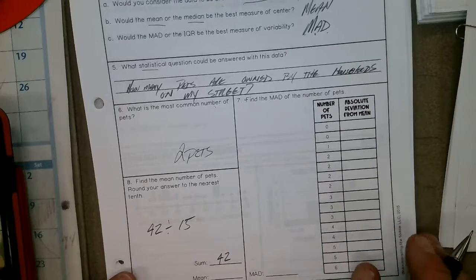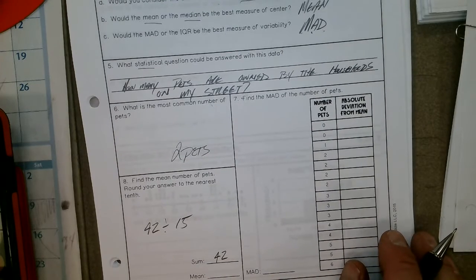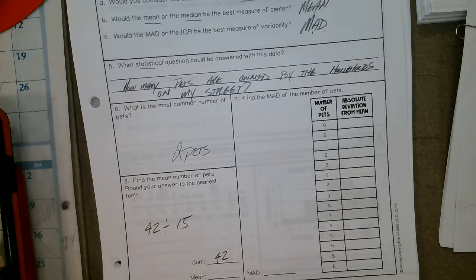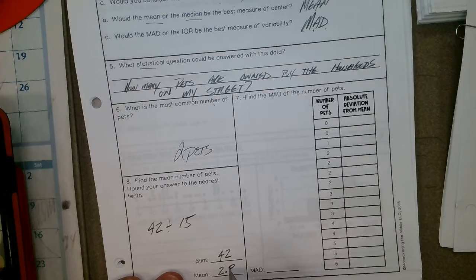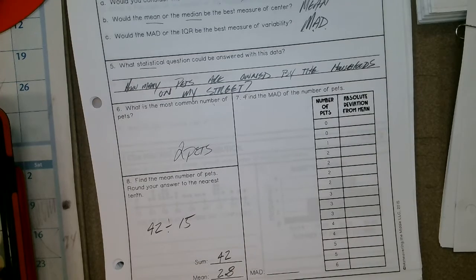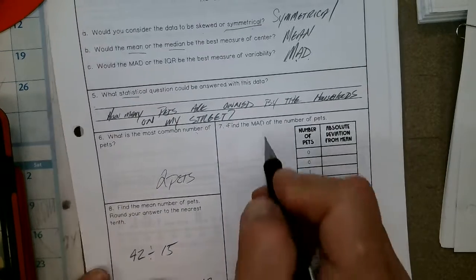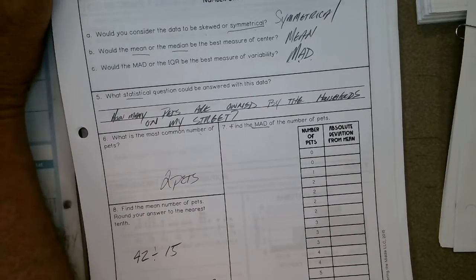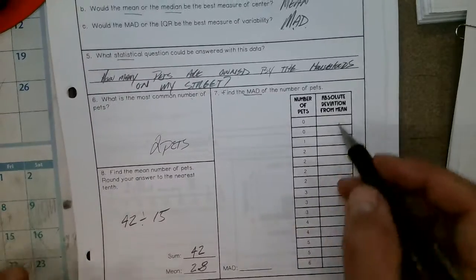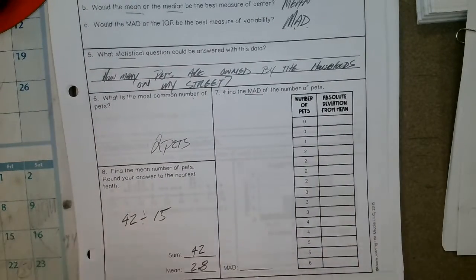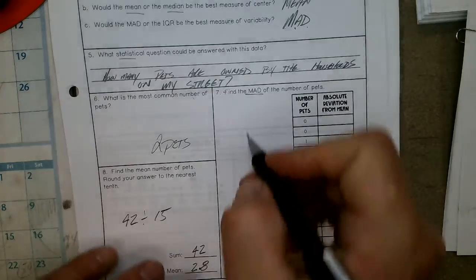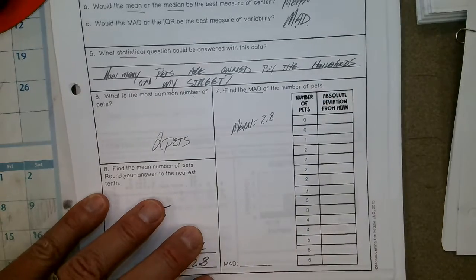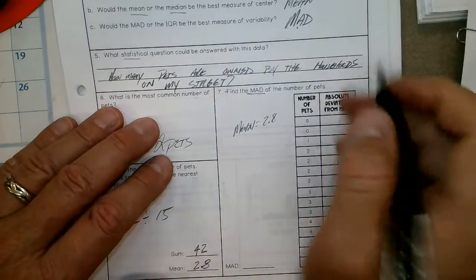I made a mistake, excuse me. 42 divided by 15 is 2.8. Now we're going to finish up with finding the mean absolute deviation. To do this, we have to do a little subtraction, and remember, we always take the positive or absolute value. We already have the mean, which is 2.8. So now we're going to start subtracting from 2.8.